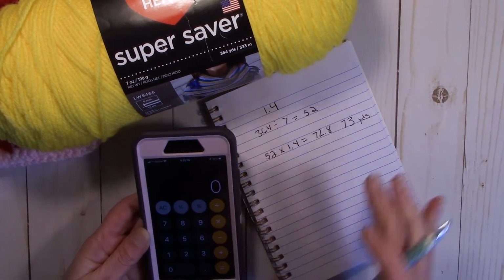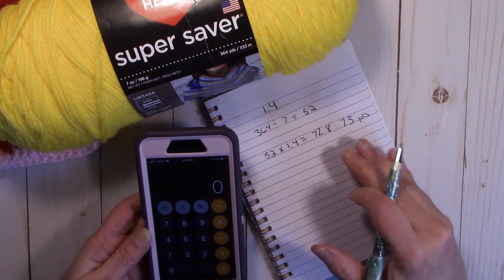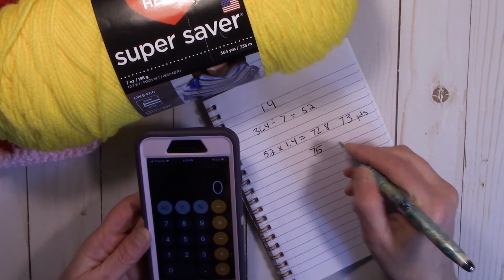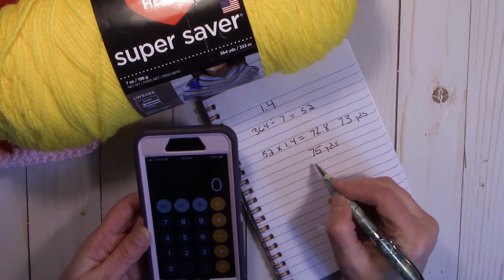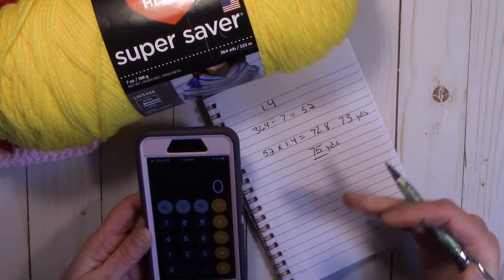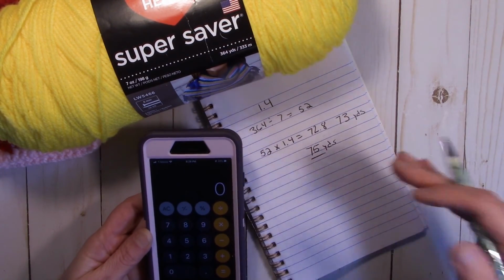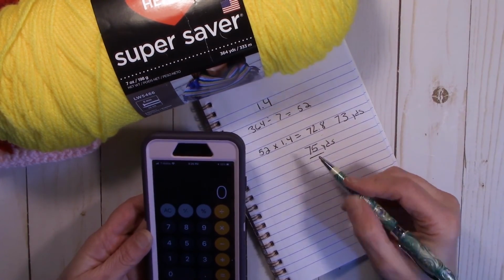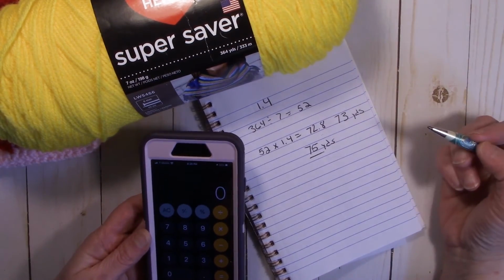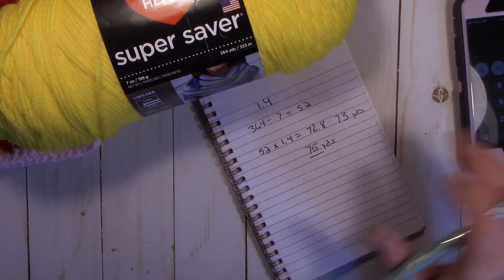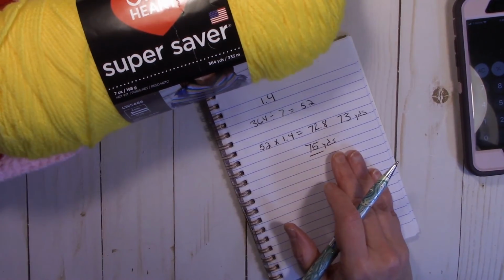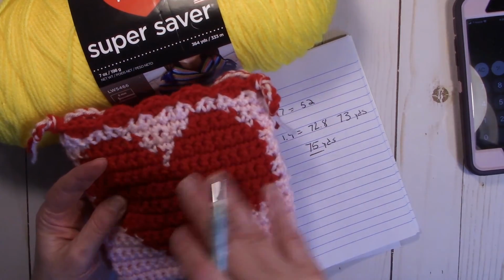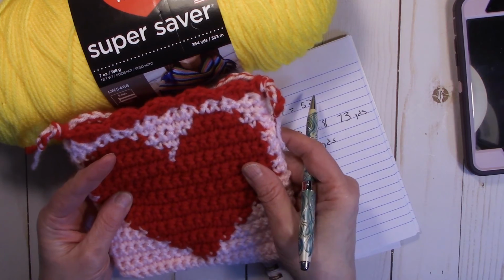And in a pattern, if I was writing this out to make a pattern, I would actually go up even a little further and say you would want 75 yards. I like the nice numbers like 75, 80, 85, 90. It just makes it a little bit easier, a nicer number than saying you need 73 yards. So that is how I would use this formula to find out how many yards I used when I was writing a pattern.